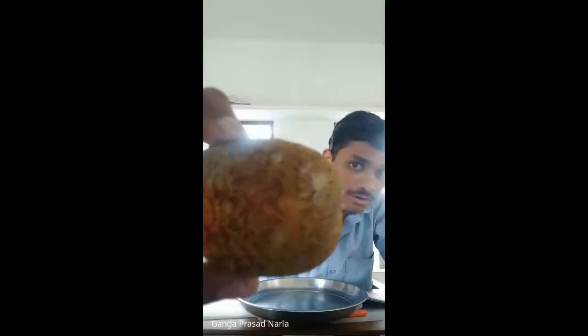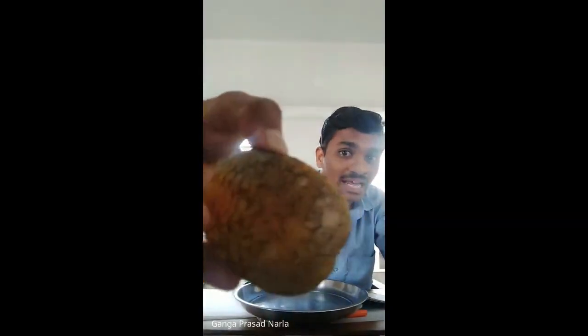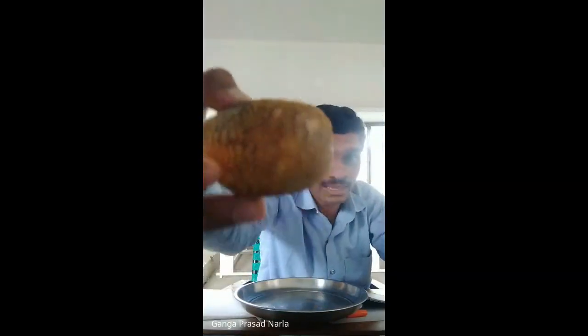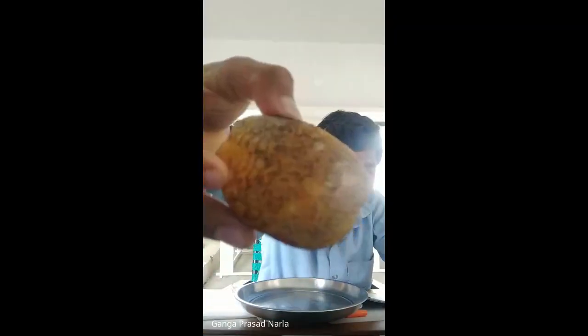Children, if you observe now, that food item turned into black color, right? There are some black patches on it. So this food item contains carbohydrates. Is it clear? This test is called the iodine test.